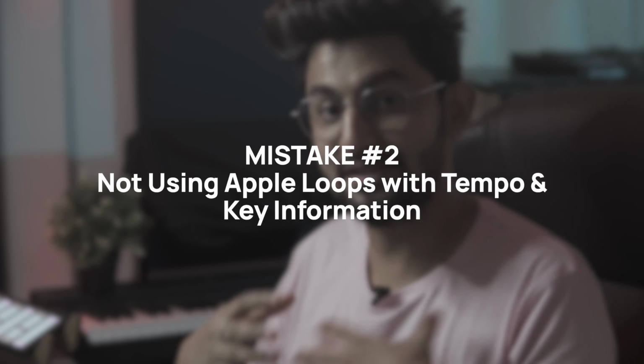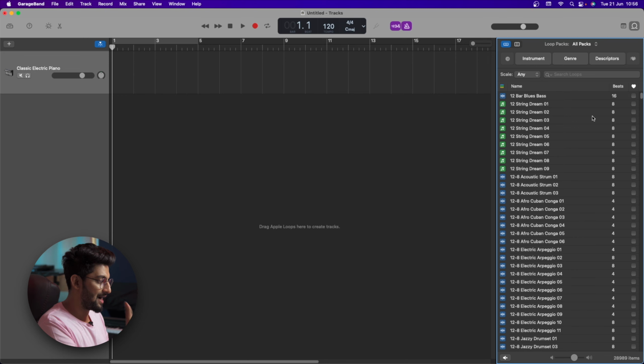The second mistake is that you don't set up the tempo and key display for the Apple Loops. When you open the loops, you have a bunch of loops and beats, and you can favorite them. But what you don't see is which key each loop is in. For example, you're creating music in, let's say, an A minor scale, but you need some inspiration from the loop section. It doesn't show which loop is in A minor.